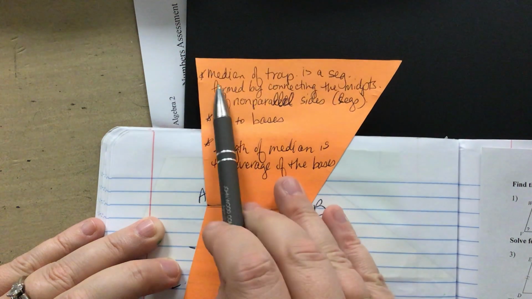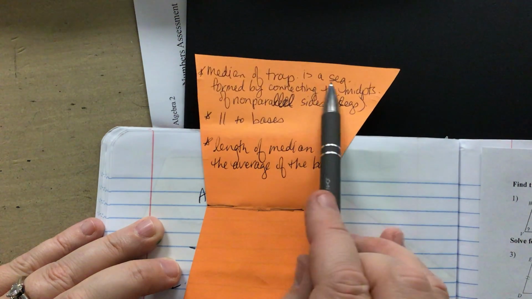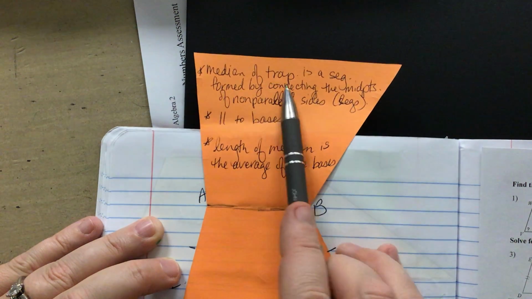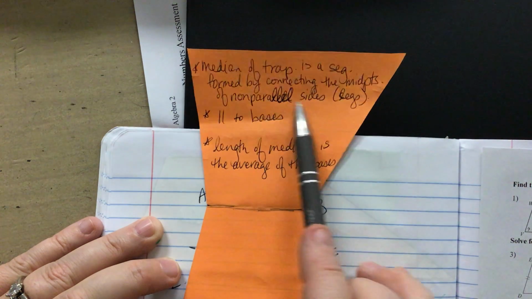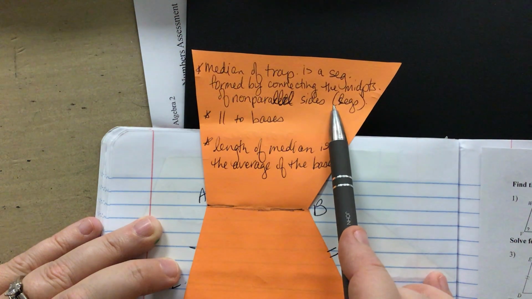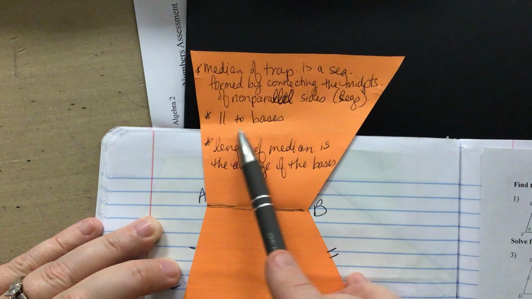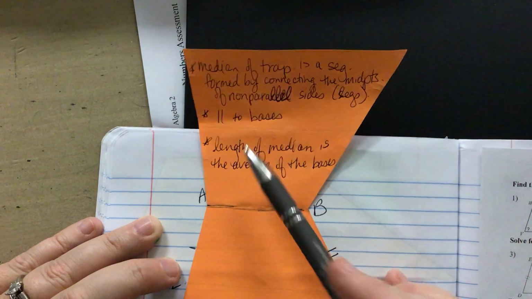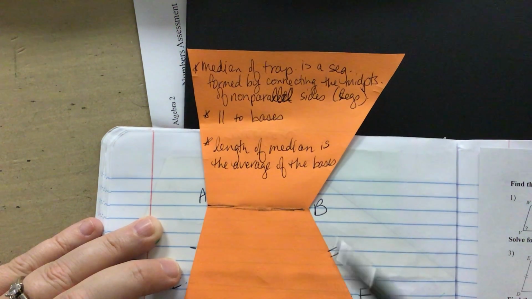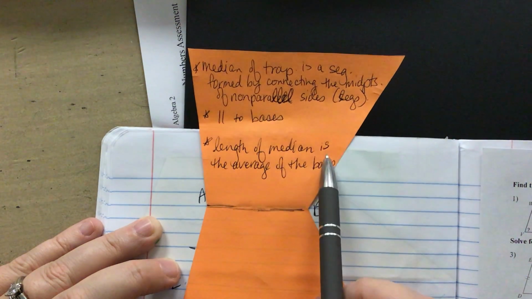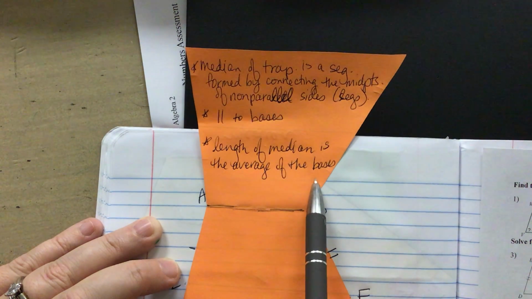So again, just refreshing your memory here. A median of a trapezoid is a segment formed by connecting the midpoints of the non-parallel sides, which are called your legs. It is parallel to the bases. So the top, the middle, and the bottom are all parallel. And the length of the median is the average of the bases.